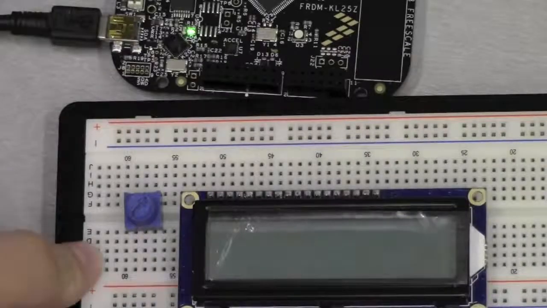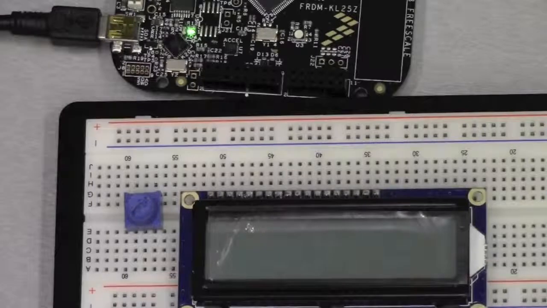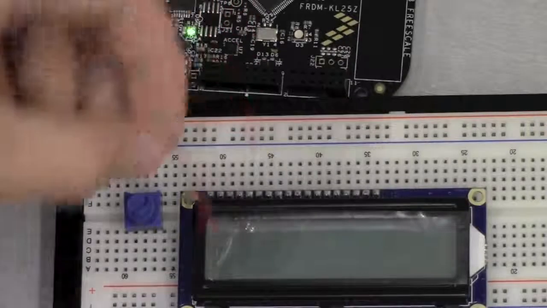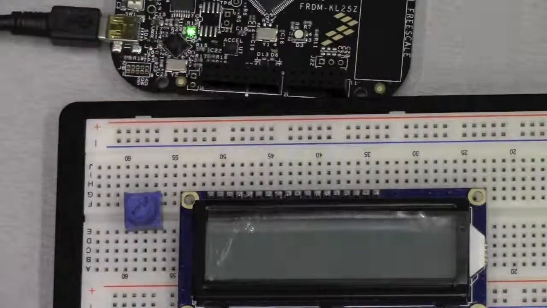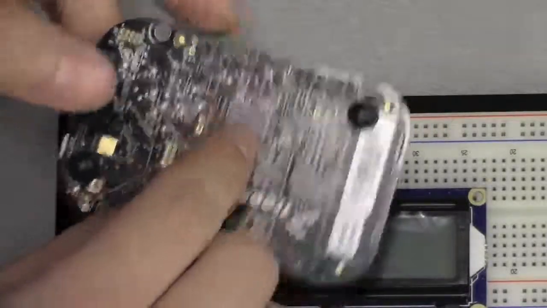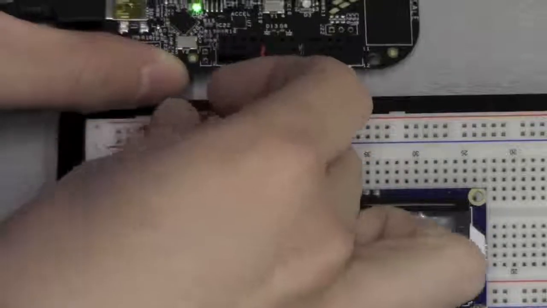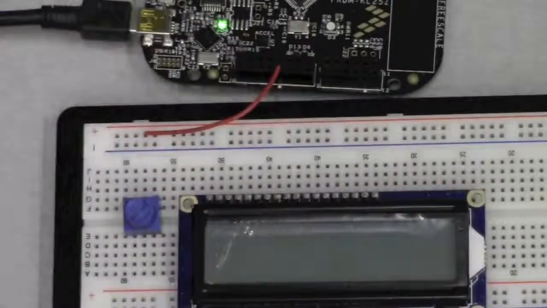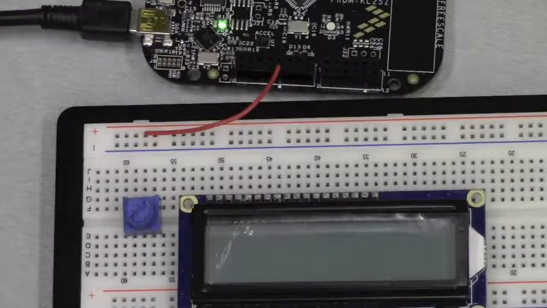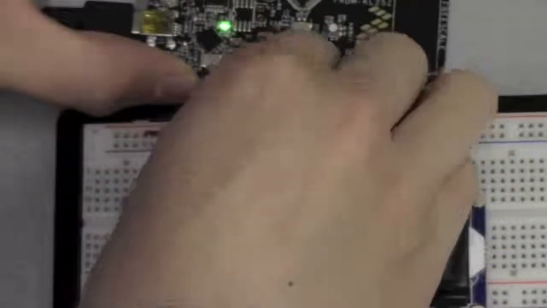Now the potentiometer and the LCD display need 5 volts to be powered, so we're going to connect the 5 volt line on the microcontroller to the power line over here. So we're going to locate 5 volts on this. 5 volts in this case is right here, 4 pins up from here. Go ahead and connect that, and connect this to the power line. And then we need to connect a ground to the ground line, because we're going to use ground a lot. So go ahead and get ground, and connect this to ground.